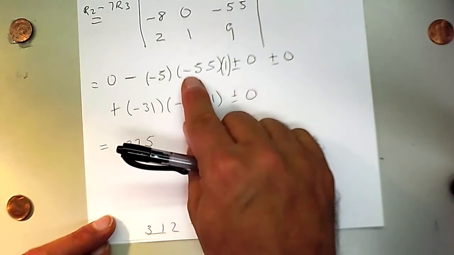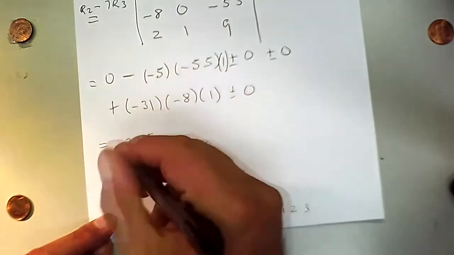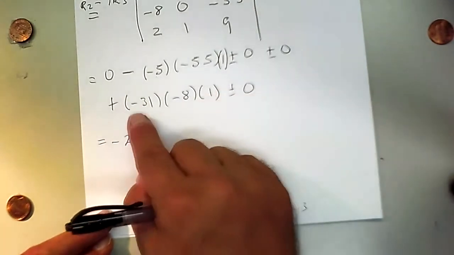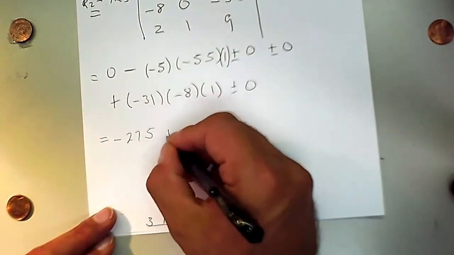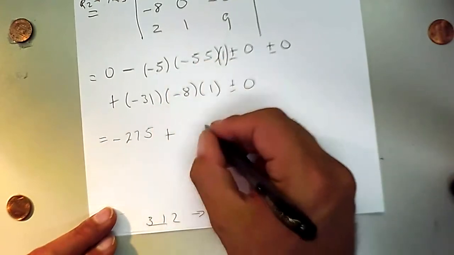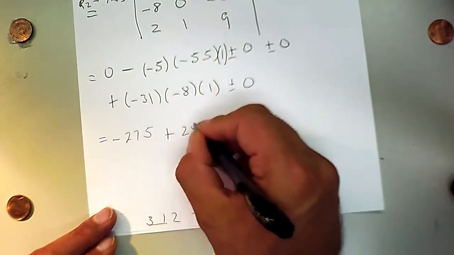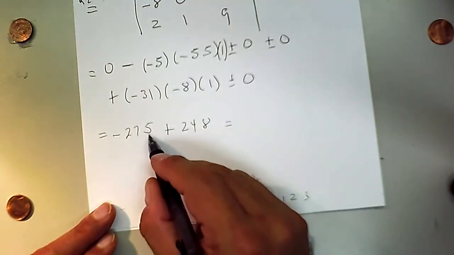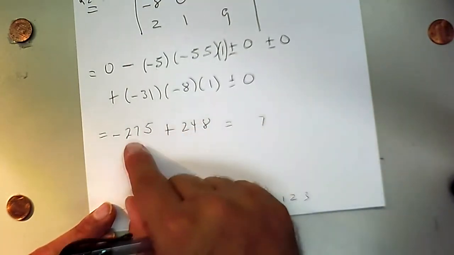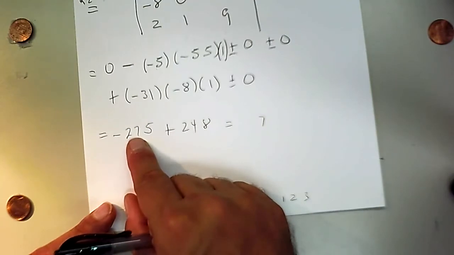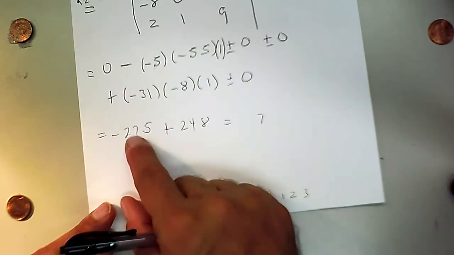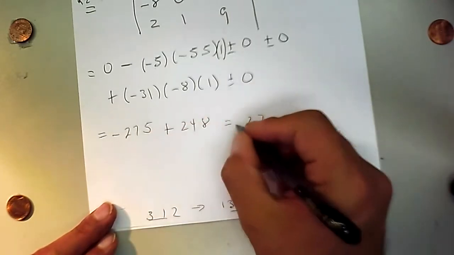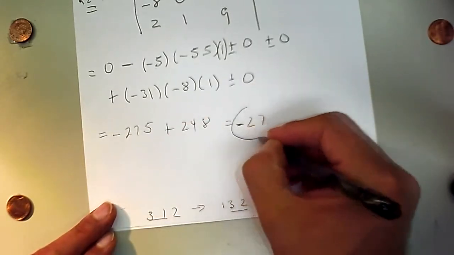How many negatives do we have? 1, 2, 3, negative. Here we got 2 negatives, so plus 8 times 1 is 8. 8 times 3 is 24. Okay, so 15 minus 8, 7, 27. Oh, but we borrowed 1. So 26 minus 24 is 2, but we're doing negative. Sure enough, the answer is negative 27.